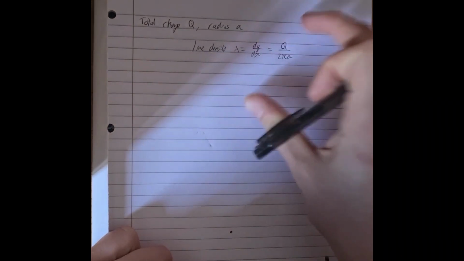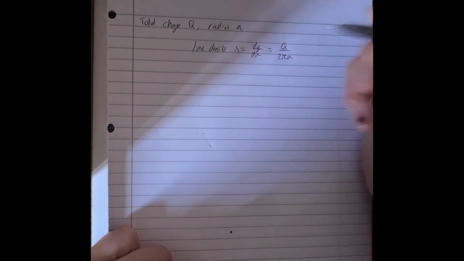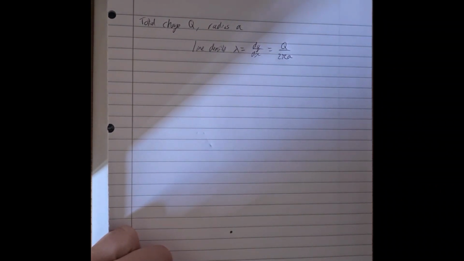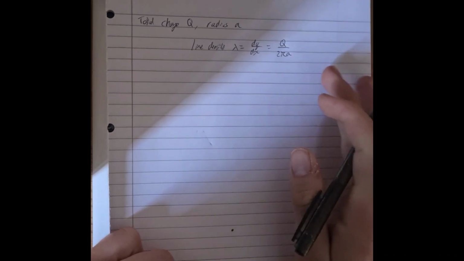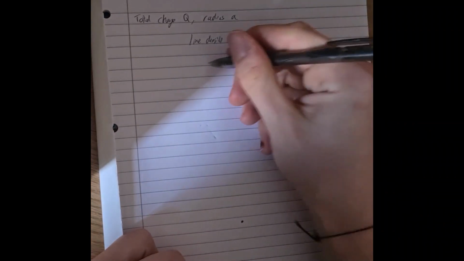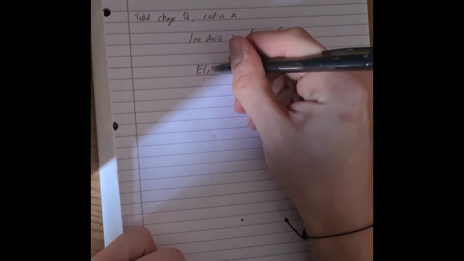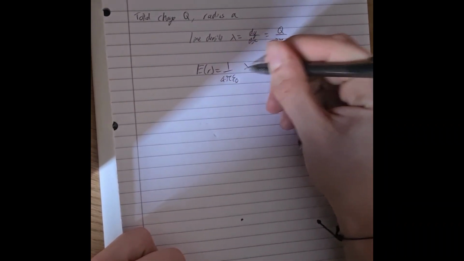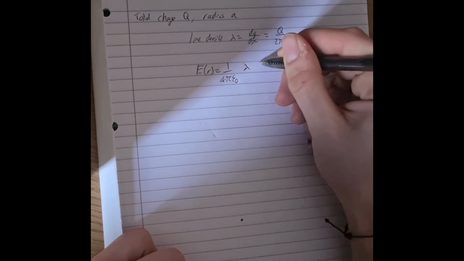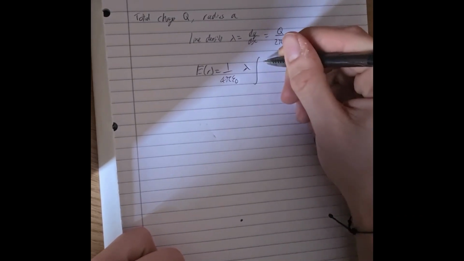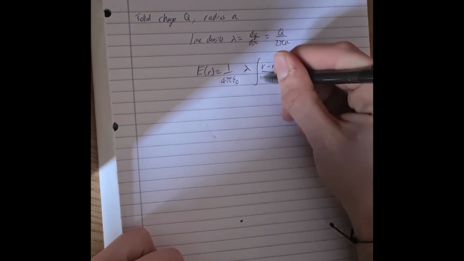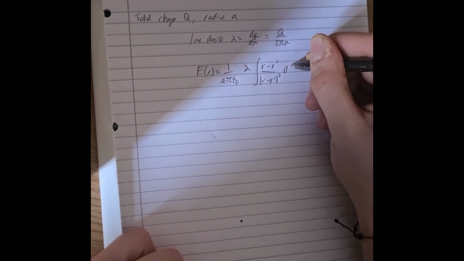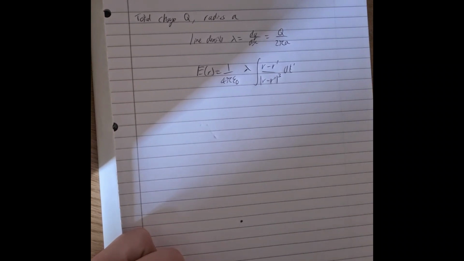So we have line-type geometry here, as we have lambda, and it's not a surface or a volume, it is a line, so we use lambda as our line density. Then we have the following expression for the electric field of this ring. As line density is constant, we can bring it out to the front. Then we have r minus r prime over the magnitude of r minus r prime cubed, dl prime.